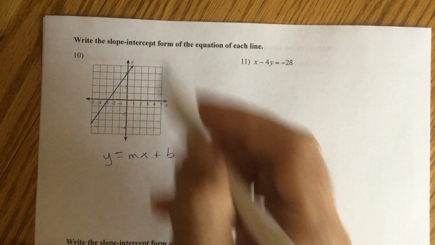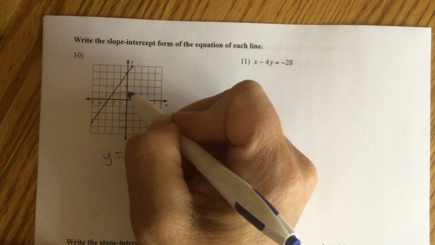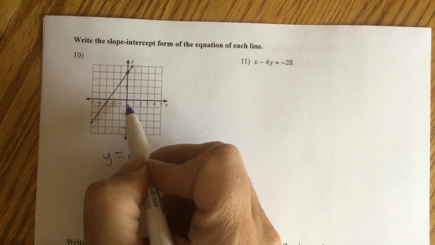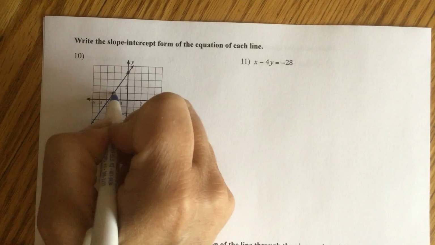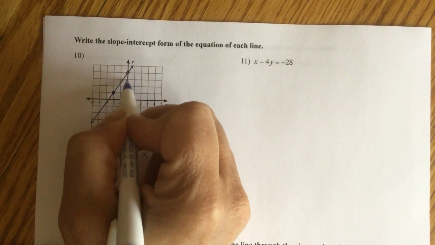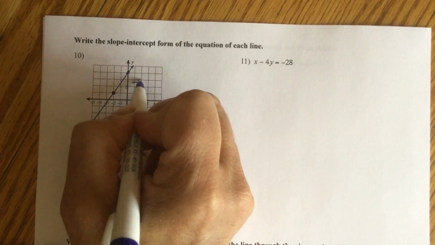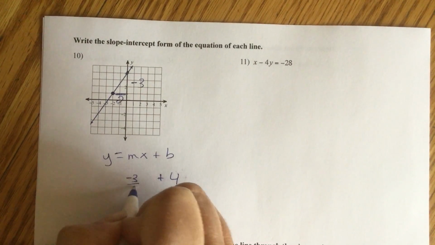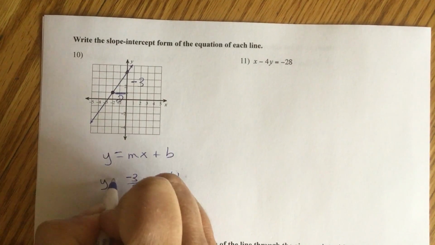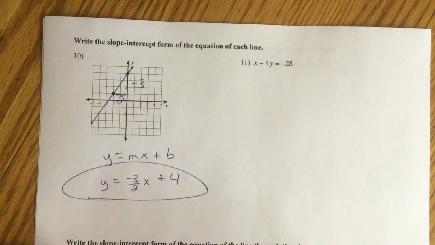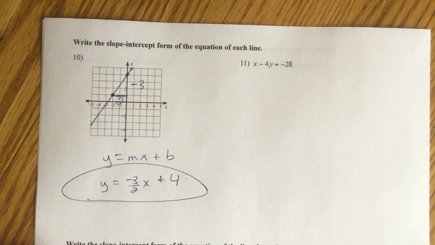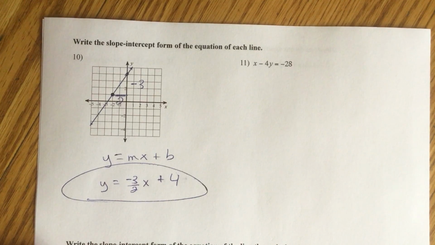So the b is the y-intercept, so I look and it's crossing at 4. So that means my b is 4. It's going to be a plus 4 at the end. And my slope looks like it crosses exactly at a corner there. So 1, 2, 3, 1, 2. So this goes down 3 to the right 2. So I have a negative 3/2 slope. So my equation is y equals negative 3/2 x plus 4. So when you're given the picture, if you're good at graphing lines, it's pretty easy to write the equation.